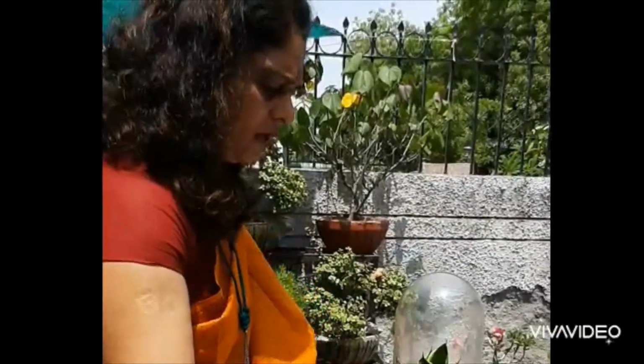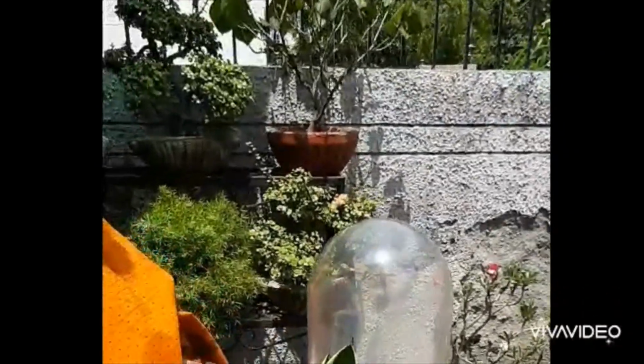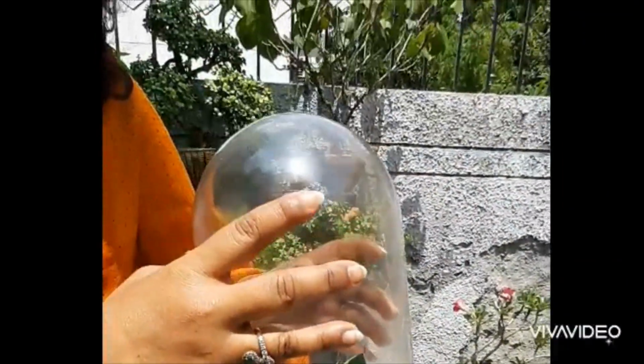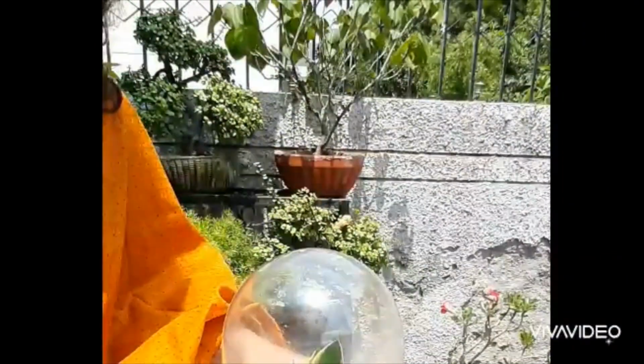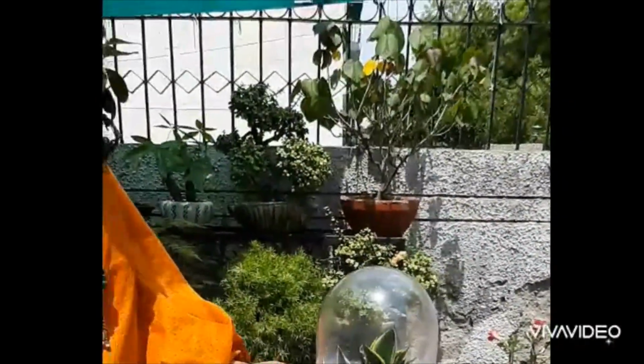We take this potted plant and we cover it with a paper so that the soil gets covered, and we simply put this bell jar on top of the potted plant, and we wait for an hour for the transpiration to take place. We'll come back after an hour to see what happens.